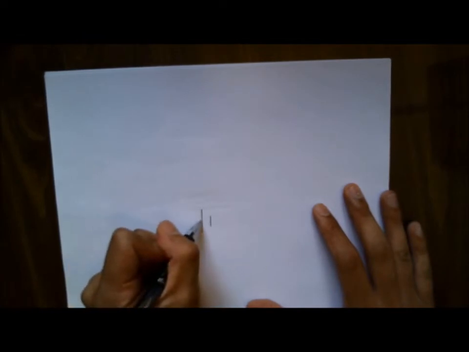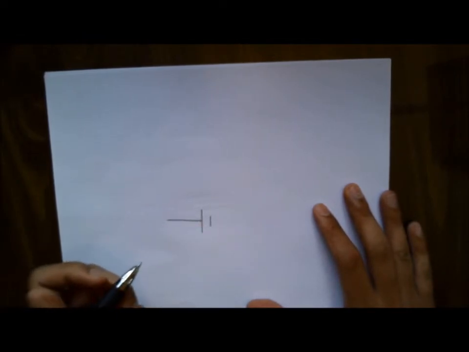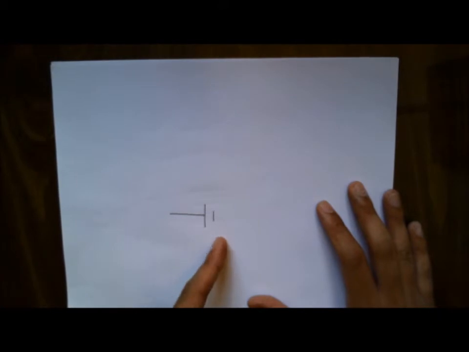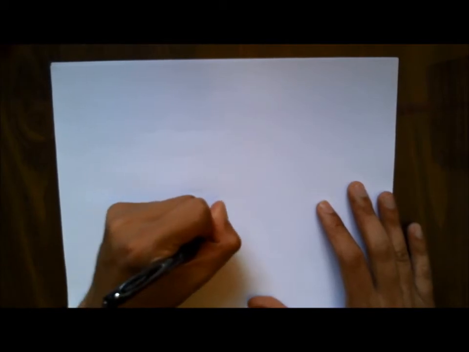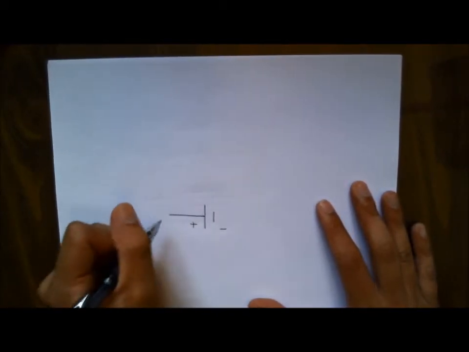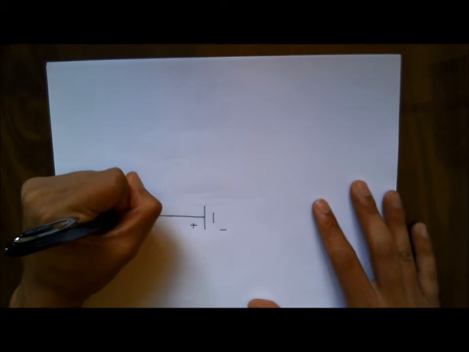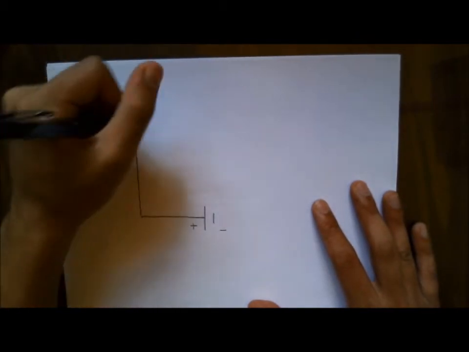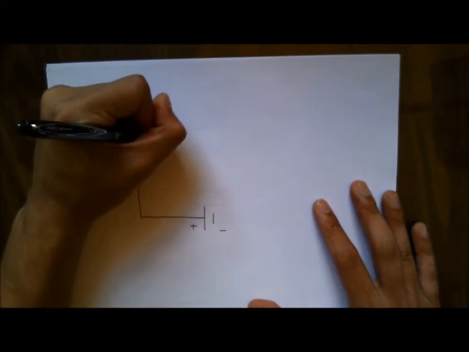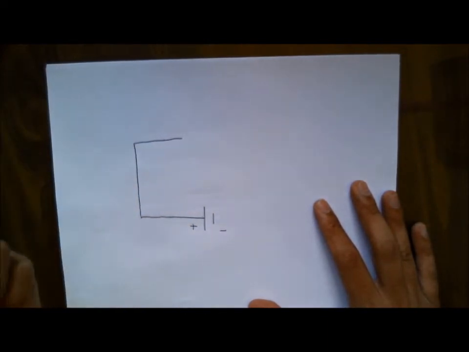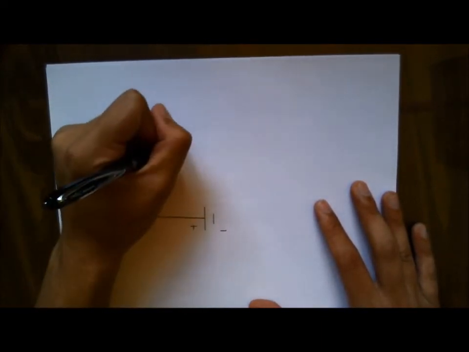So when we want to draw a battery on a DC circuit, we generally use this symbol right here, where the long bar is usually the positive terminal, and the short bar is the negative terminal. We can put them in there like that. Then I close the switch, so there are no gaps in my copper wire anymore. Basically all that light bulb is, is a resistance.